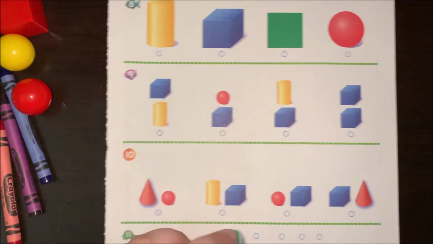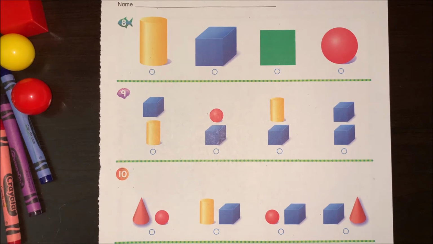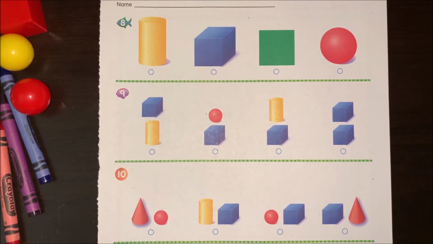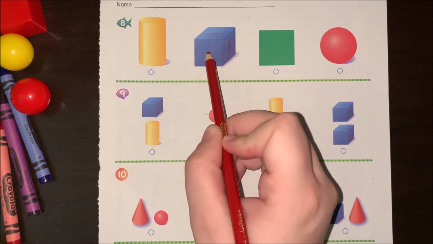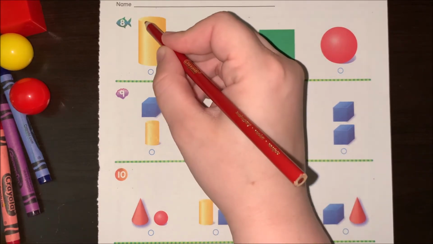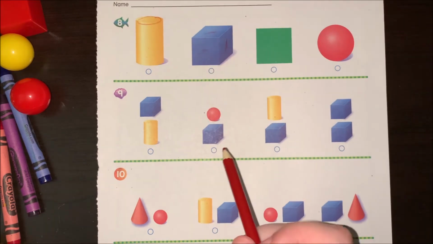All right, on to the next page, number 8, inside the fish. Mark under the shape that is flat. So that means, friends, which one of those shapes is not a 3D shape? So I know that this one is 3D because look, it's got a surface here, a surface here, a surface here. This one, you can see the highlight here, and you can see a flat surface on the top. So this one's going to be 3D.